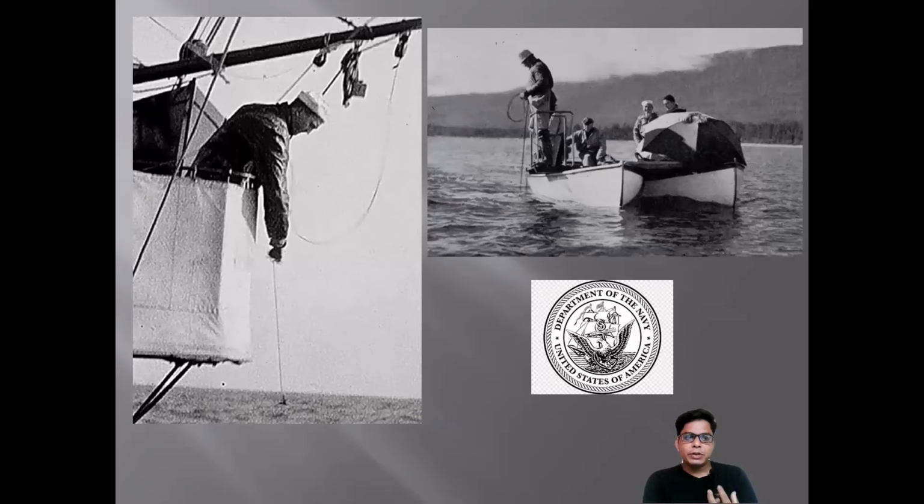In this method, we would drop a rope with a weight on the end down to measure how deep different parts of the ocean were. Once we had surveyed enough area, we could create a simple and basic map of the ocean floor.